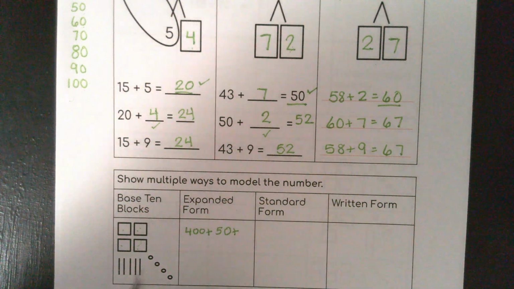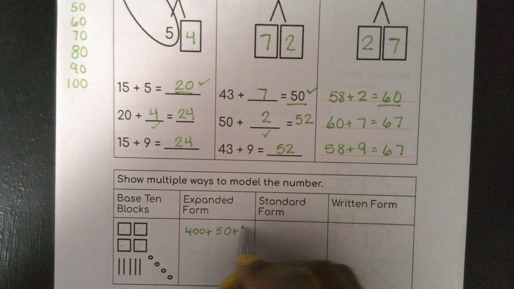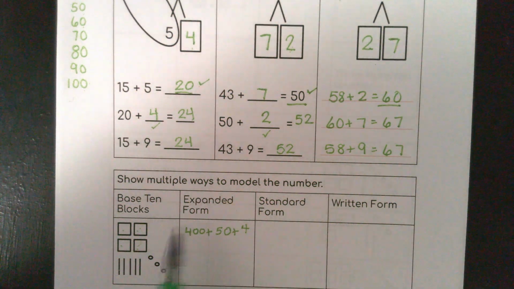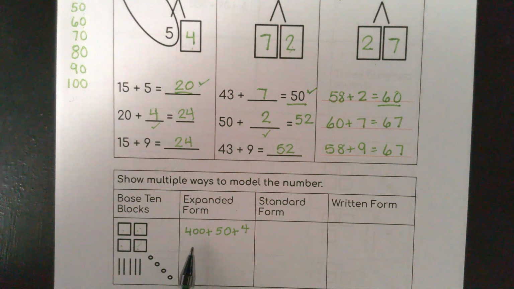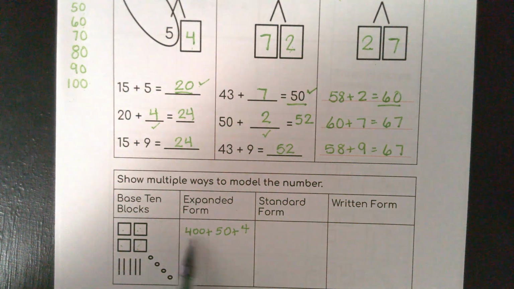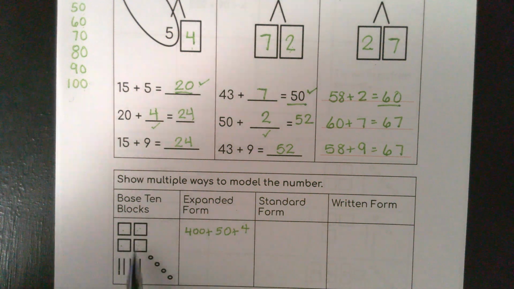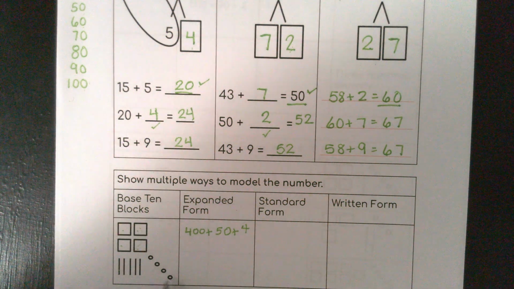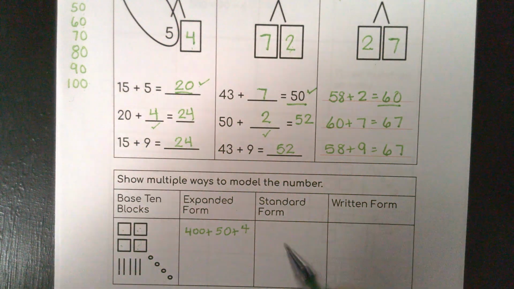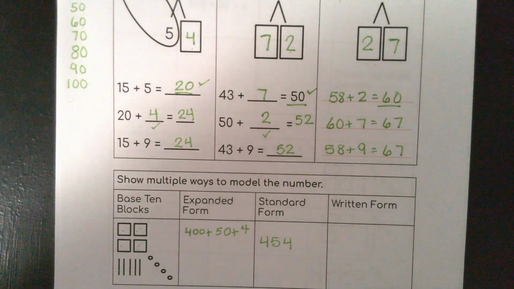Plus my ones, 1, 2, 3, 4. So guess what? We just found out this number is 454. And we wrote it out in expanded form first. 400, 50, and 4. So standard form, I would write 454.